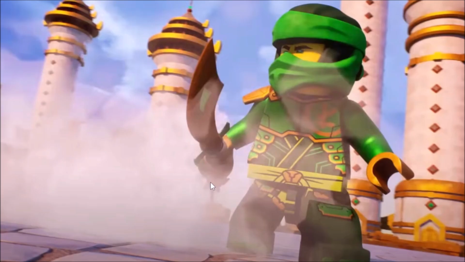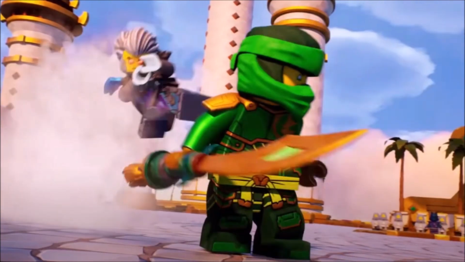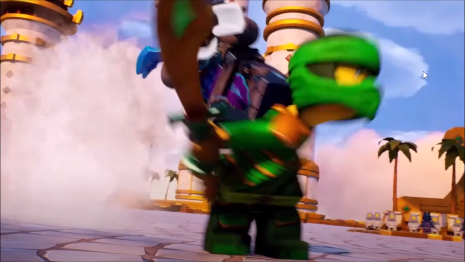This sequence right here has been talked about quite a bit, especially in my comment section, for featuring one single frame where Lloyd has an abnormally long neck. This would not count as an animation mistake. This is simply just animation in action. If you pause on animation, especially the type of animation that Wildbrain does with Ninjago, nine times out of ten, it's going to look extremely weird like this.